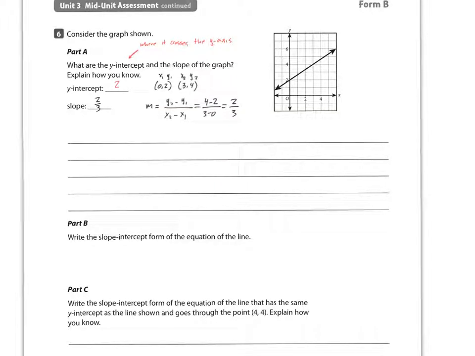For part B, it tells you to write the slope-intercept form of the equation of the line. That means that you need to write it in the form y equals mx plus b. Now, you already know the y-intercept. You already know the slope.